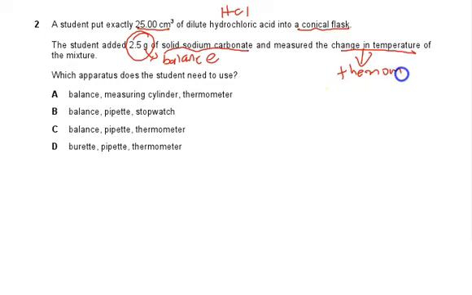Okay, thermometer, and we also need something to measure the 25 cm³ of dilute hydrochloric acid. For this small amount we have to use a pipette, alright, and not a measuring cylinder. There is no time measurement over here, so a stopwatch is not necessary. So here we have balance, pipette, and also thermometer. Your best answer here will be C.